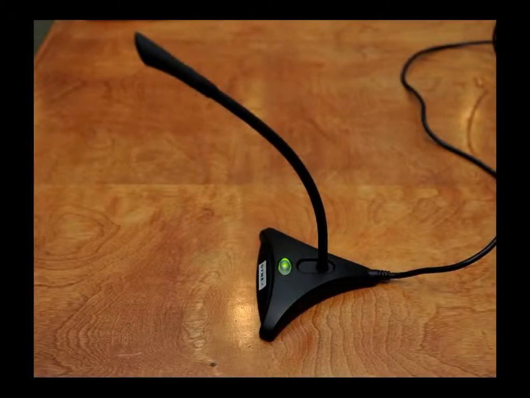Finally, you will need a USB microphone. Any brand will do. I chose this Dynex mic because it was the least expensive microphone available. Using the microphone built into your webcam will not produce good audio recordings. If you try to use it, your project will suffer.